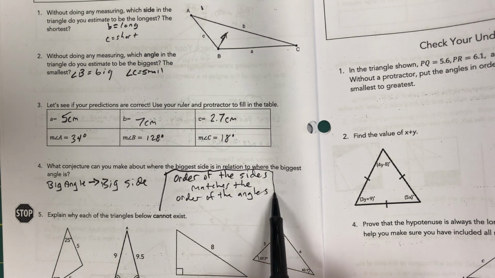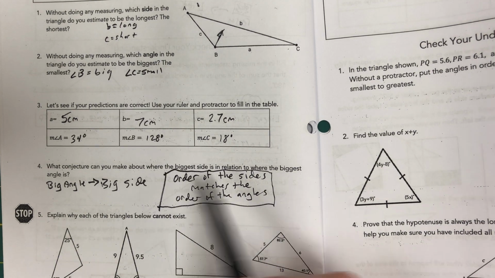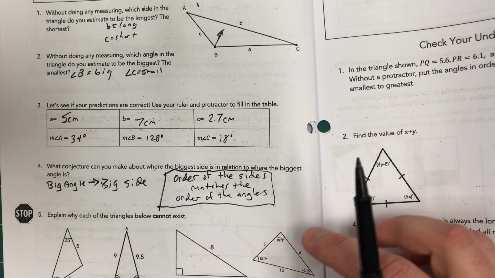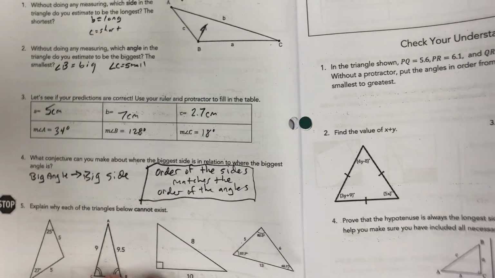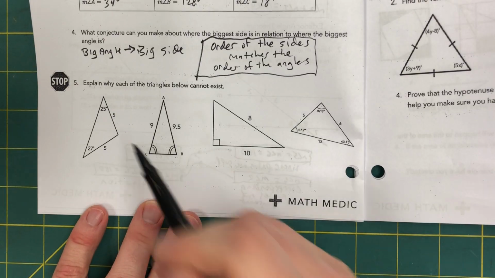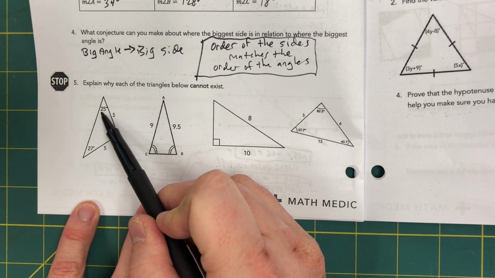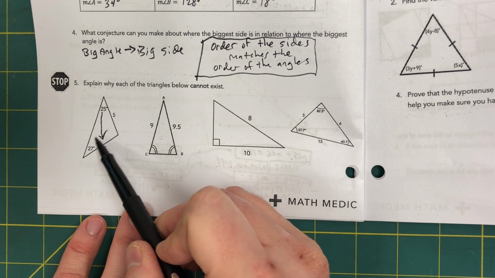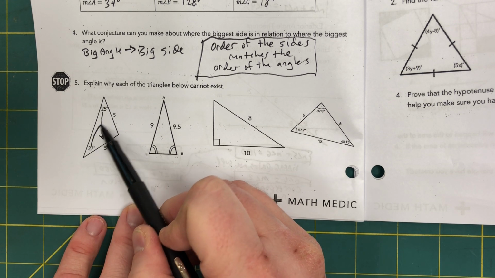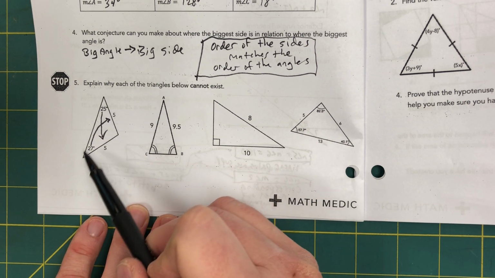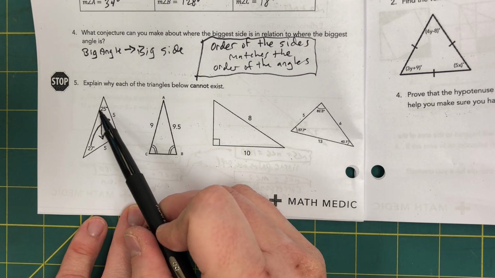This is true. So looking down here, we'll see we have some problems. Here, I see I've got an angle of 25 across from 5. That's fine. But this angle of 27 is also across from 5. That can't happen.